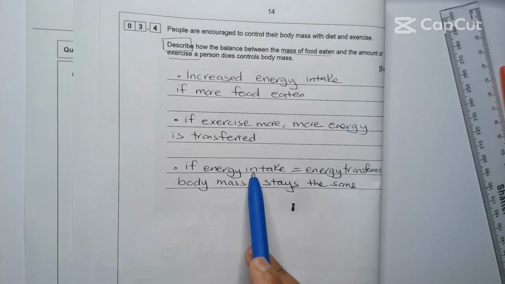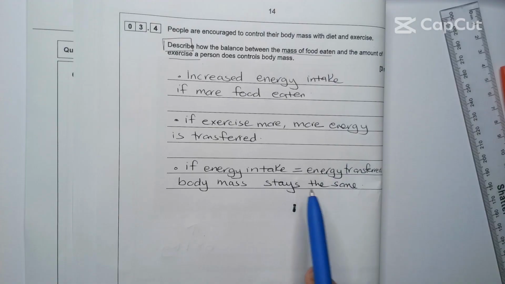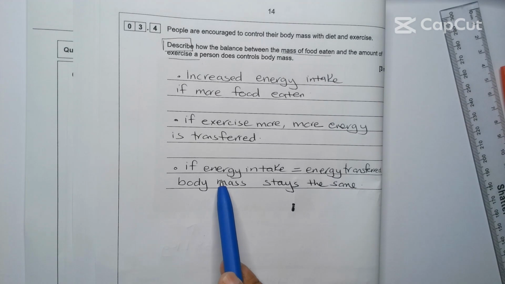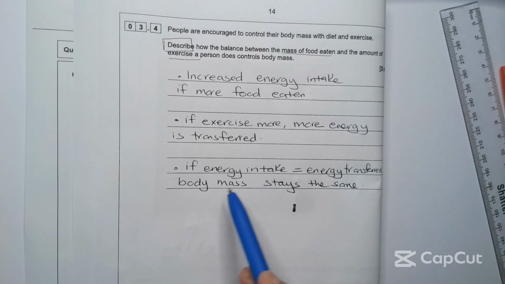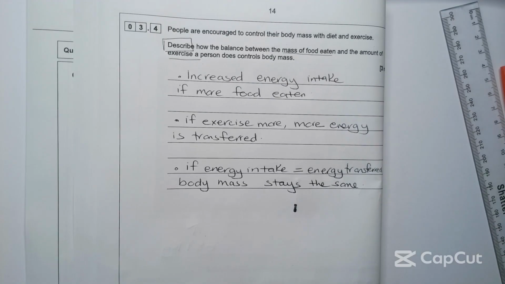And if energy intake and energy transferred are equal, body mass should stay the same. Or the other thing you can say here is if more energy is transferred than is taken in, body mass should decrease. Or the converse of that, if less energy is transferred than is taken in, body mass would increase.